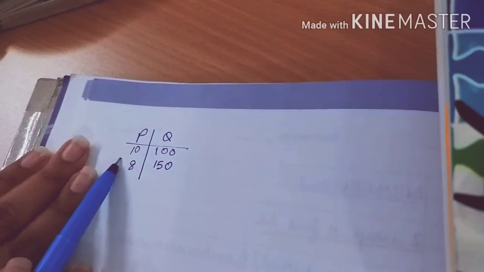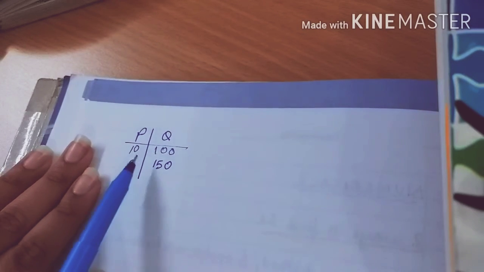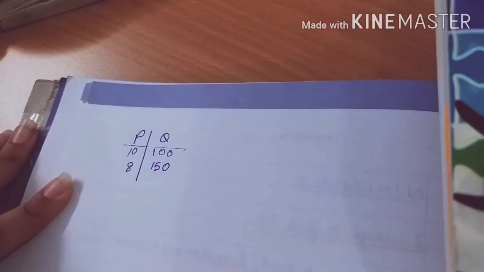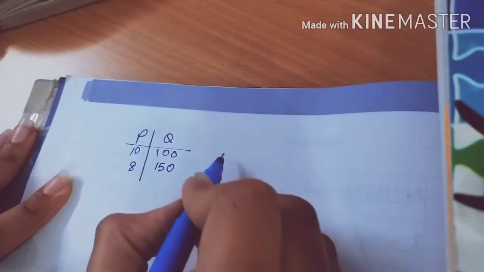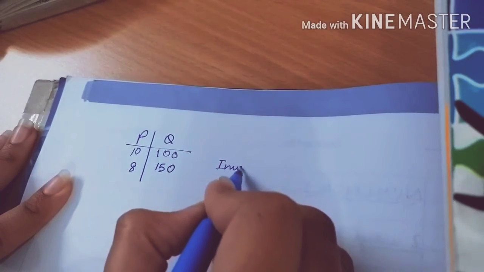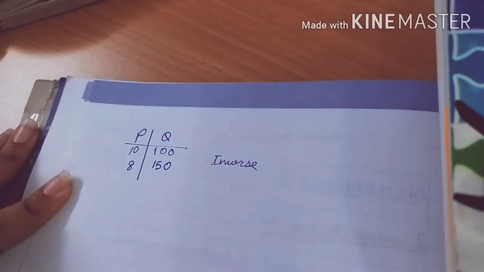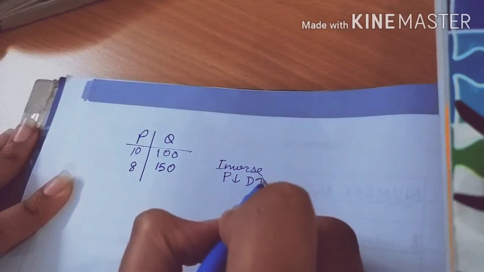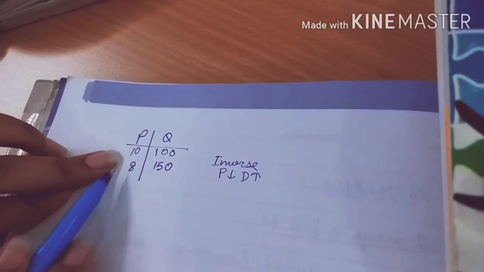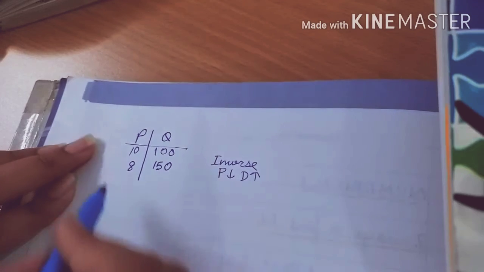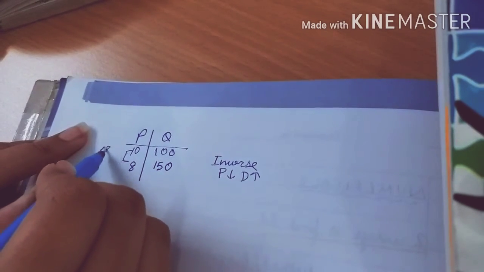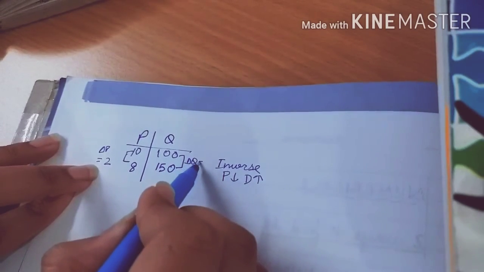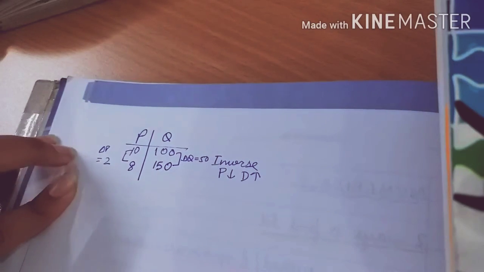When price is 10, quantity is 100. When price is 8, quantity is 150. So, as you know, in demand, there is an inverse relationship between price and demand. As price decreases, demand will increase. You can see price has decreased and demand has increased. So, delta P will be 2 and delta Q will be 50, right?